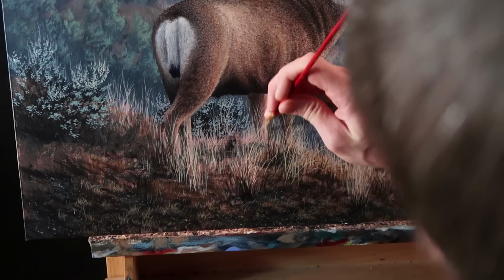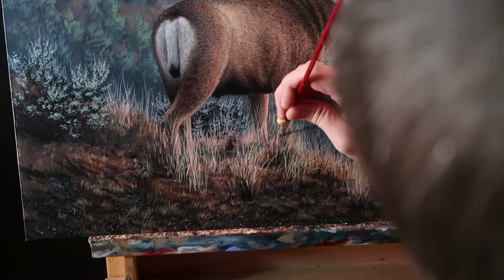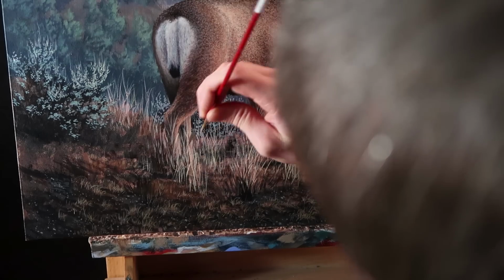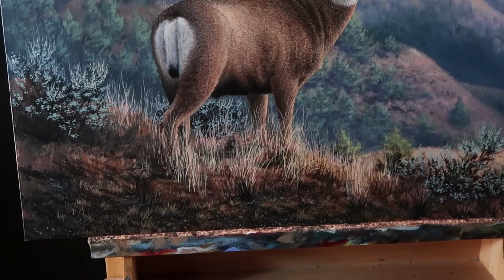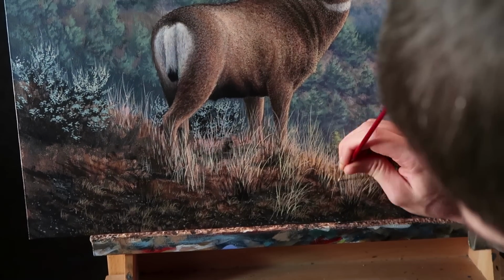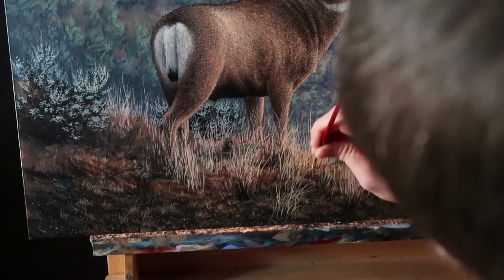So you can see I'm adding a few darker lines as well. So I have switched to a darker color. So I'm not only painting on grass with the lighter color, but I'm using the darker color as well. And that starts to add some depth. You can see it just breaks up the grass a bit underneath the deer.